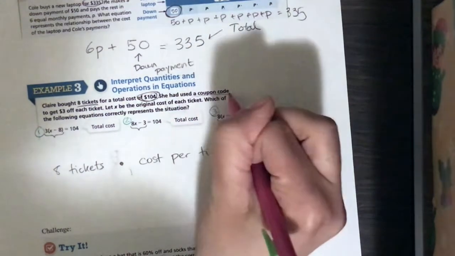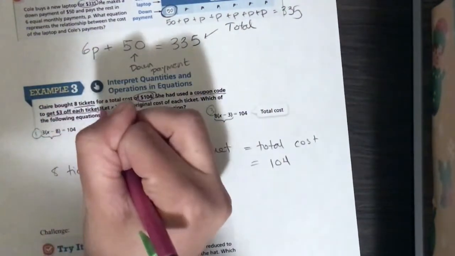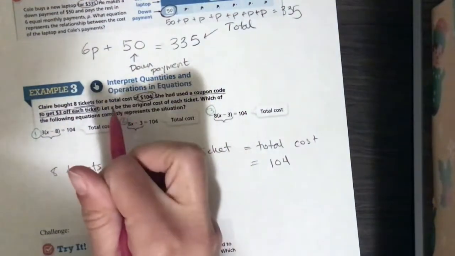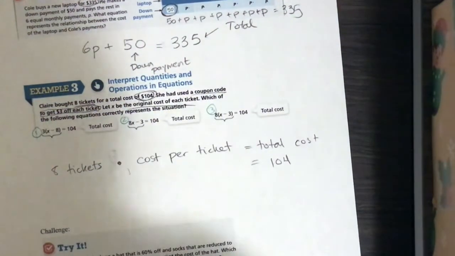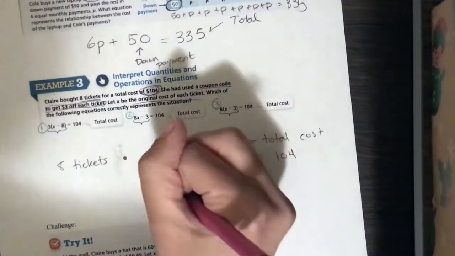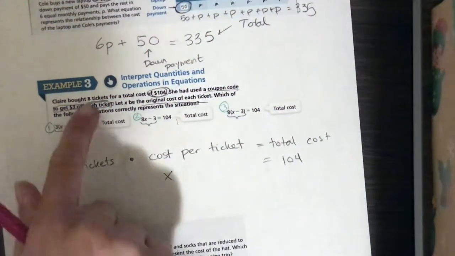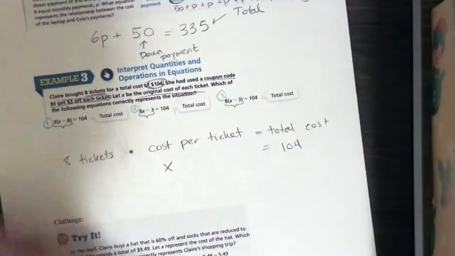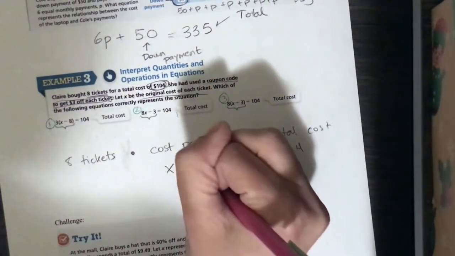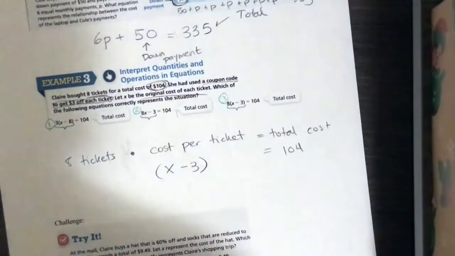Well, she has a coupon code to get $3 off each ticket. Let X be the original cost of the ticket. All right, so the normal cost of the ticket was X. But then we have a coupon, so for each ticket, we're going to get $3 off. So I'm going to subtract $3.